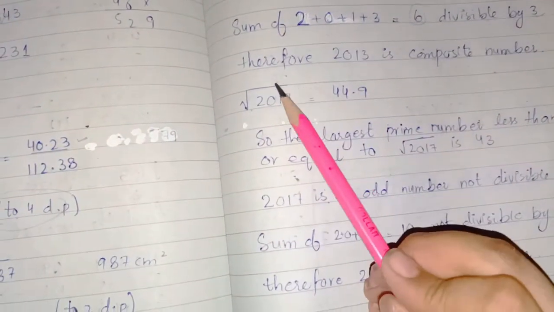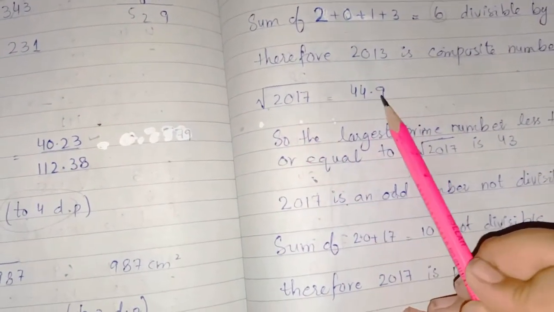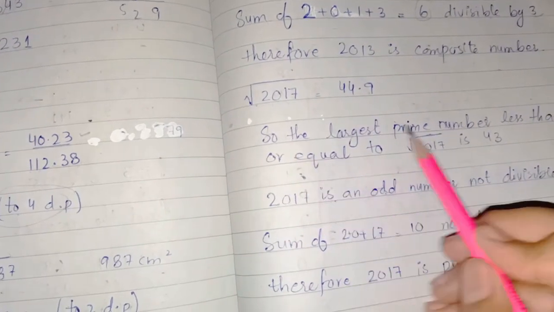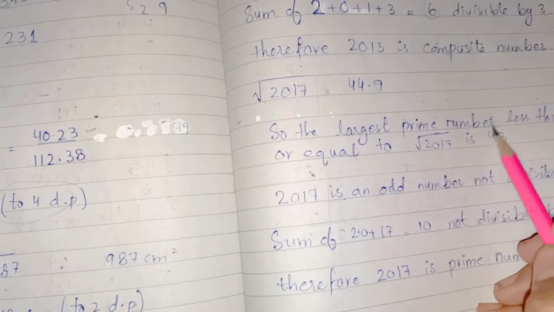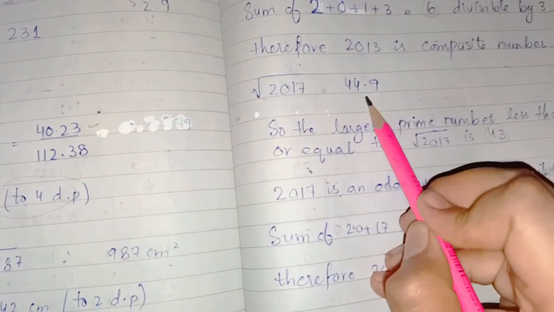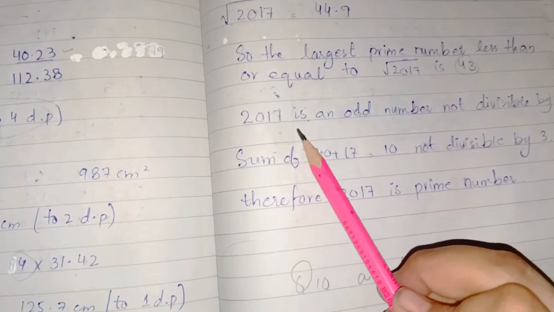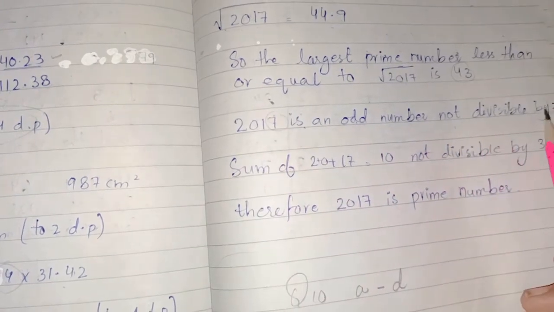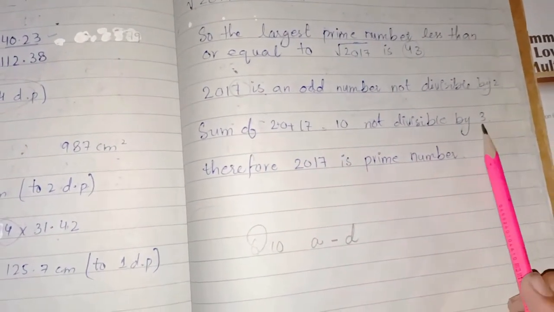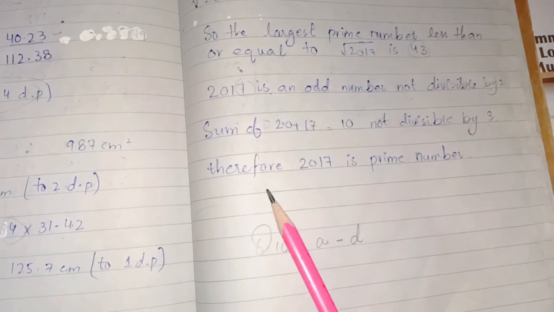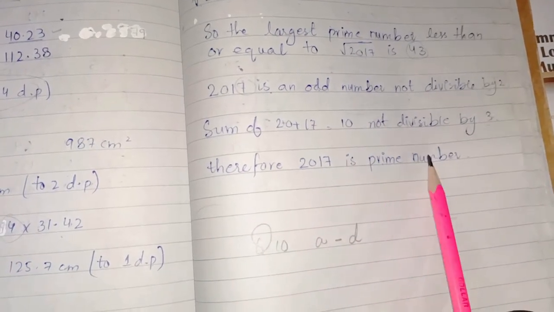Same as it is, we have to take the square root of 2017. So the largest prime number less than or equal to the square root of 2017 is 43 because it is 44. 2017, last digit is odd, not divisible by 2. Sum is 10, not divisible by 3. Therefore 2017 is a prime number.